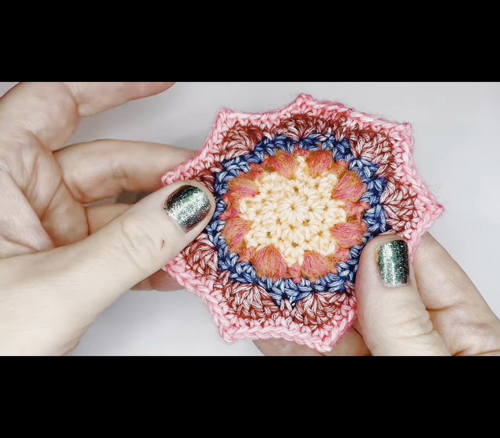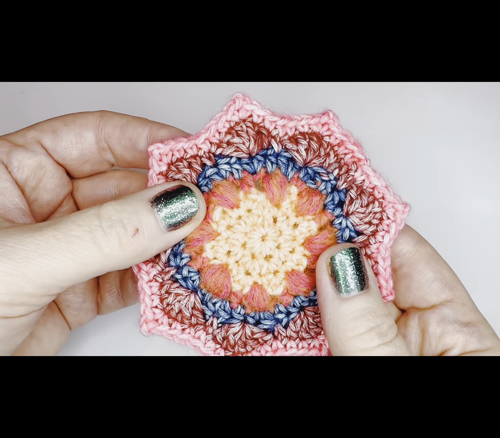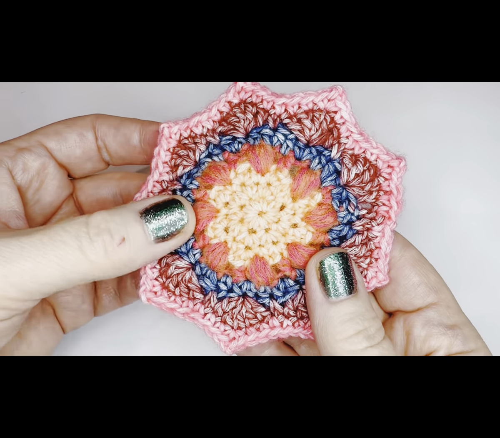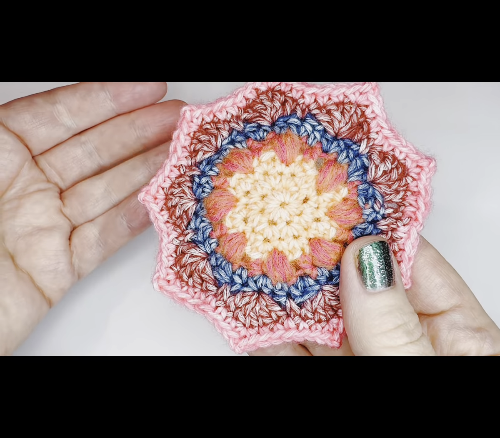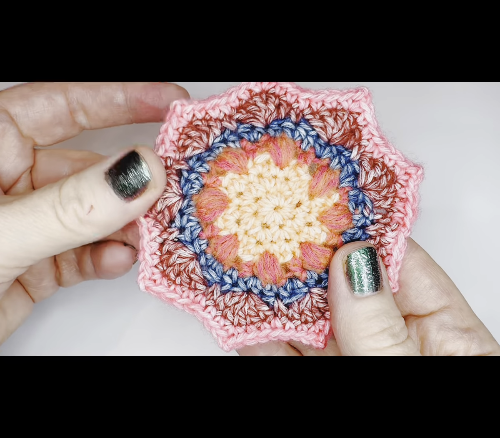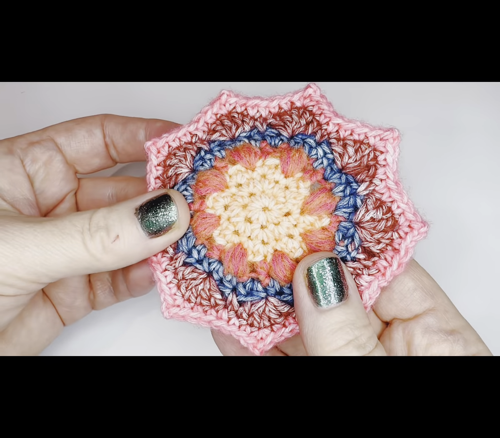The key is to change one thing at a time. If you add texture, keep your color calm. If you add bold color, use simpler stitches. That's how you create balance in design.